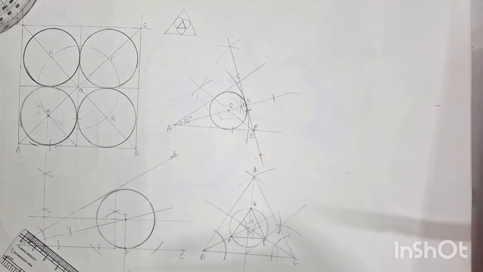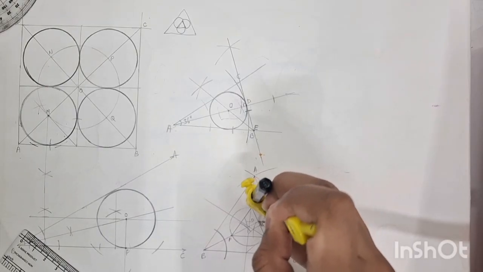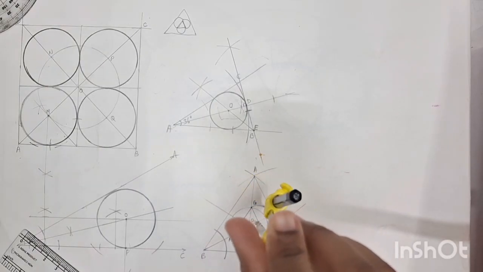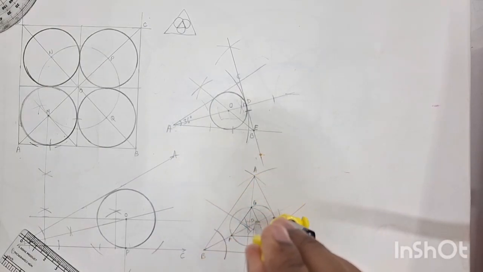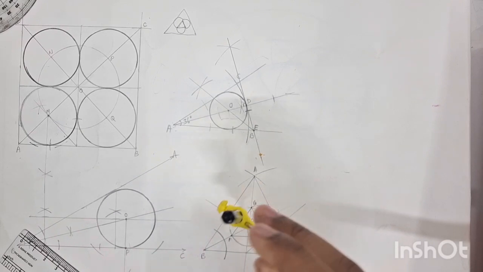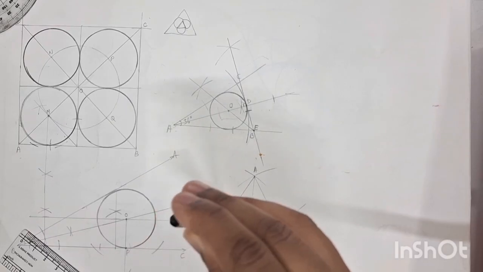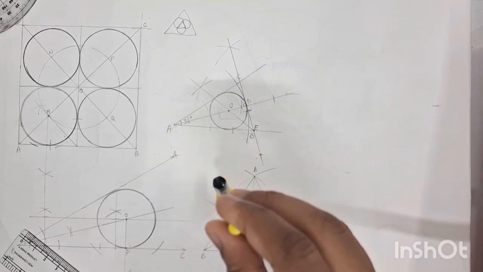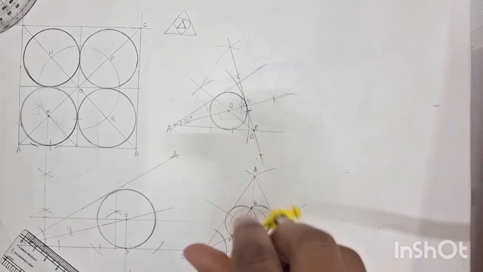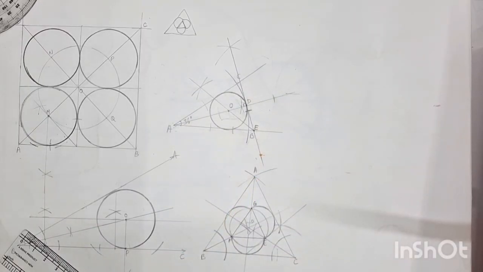Alright, now it's very easy, it's almost done. Now I will take this as the radius and draw a semicircle. Be patient while you draw the final shape. It should look very presentable and accurate, and that is how you get your 3 semicircles inside the equilateral triangle.